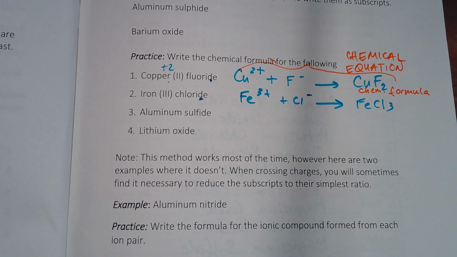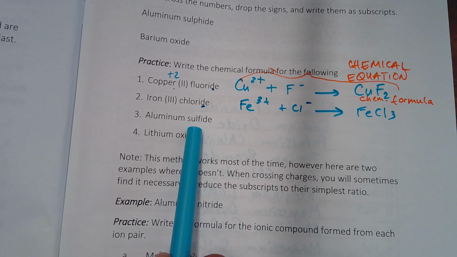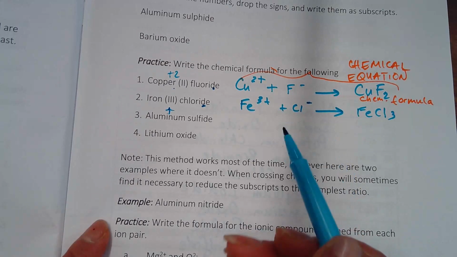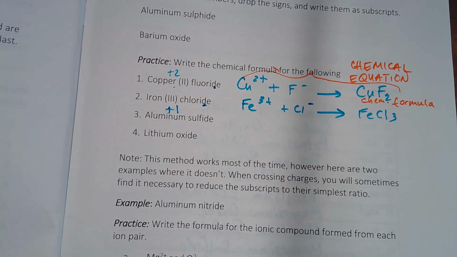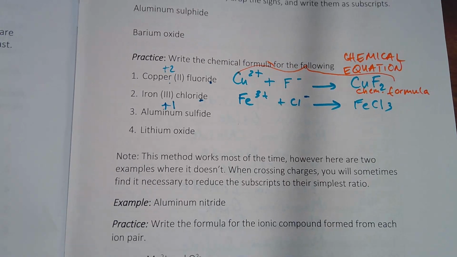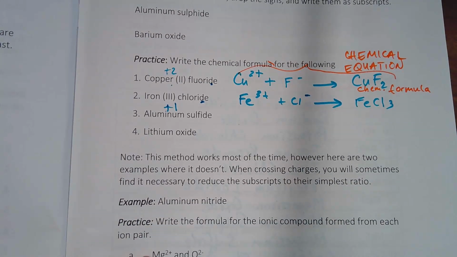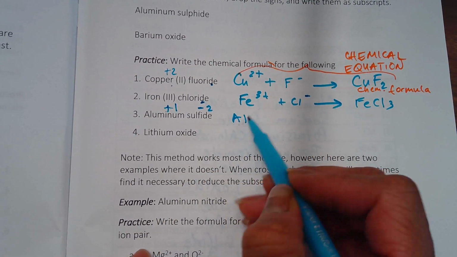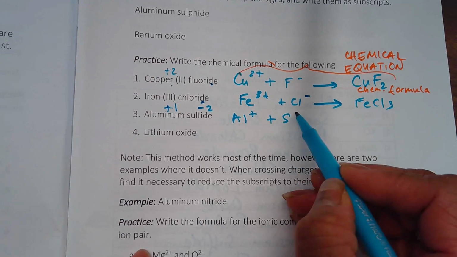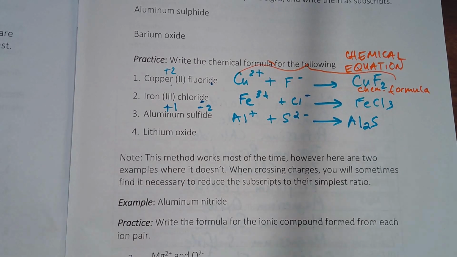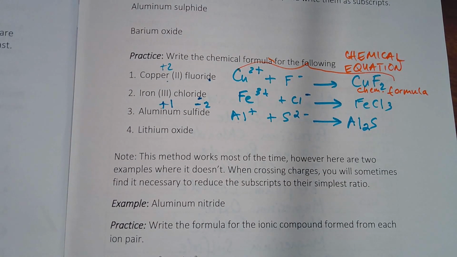Number 3 doesn't say anything, so we're going to use the charge from the periodic table. Plus one. Yeah, so aluminum then will be a plus one for aluminum here. Aluminum can be a plus three, but aluminum can also be a plus one. So in this case, it doesn't have anything in brackets, so then you'll use a plus one, and sulfide is a minus 2. So then you'll have Al plus sulfur 2 minus. So what do we have? Al2S. That's it. Aluminum sulfide.